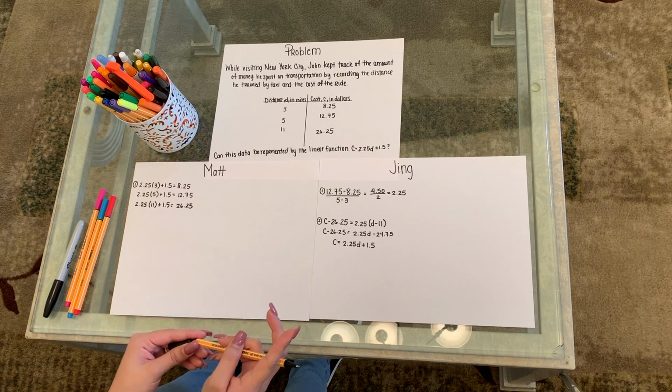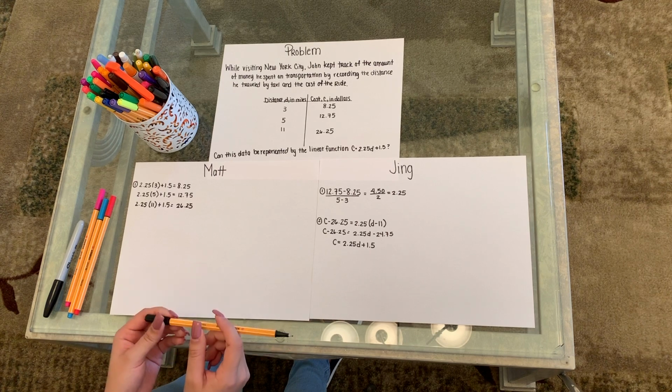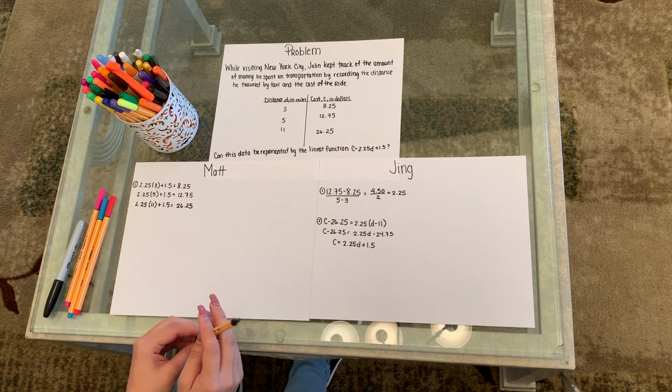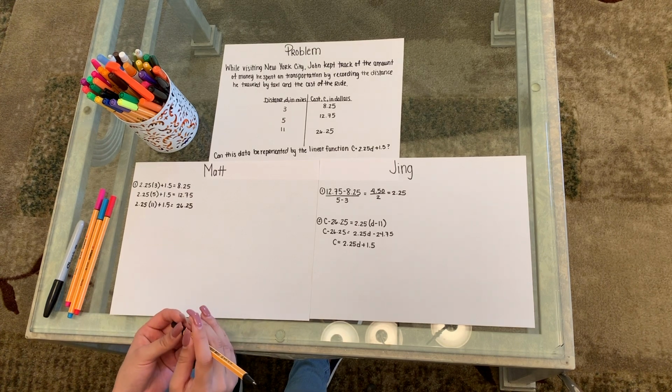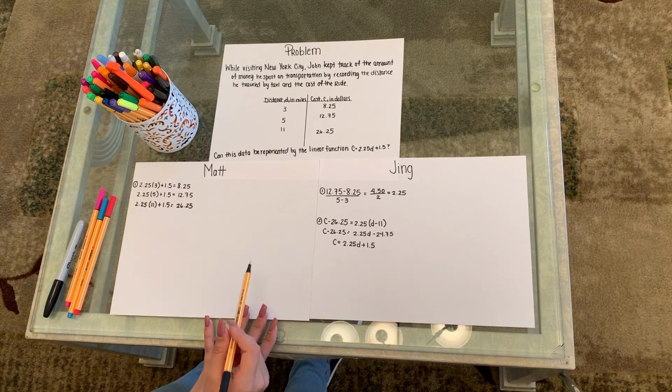Okay, so we have this problem that's asking us to see if these points, distance and the cost in dollars, can be represented by the linear function z equals 2.25d plus 1.5, where d stands for distance in miles. So we have Matt and Jing's solutions to this problem.